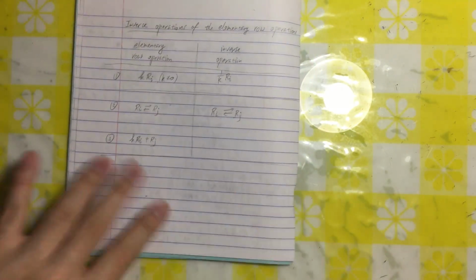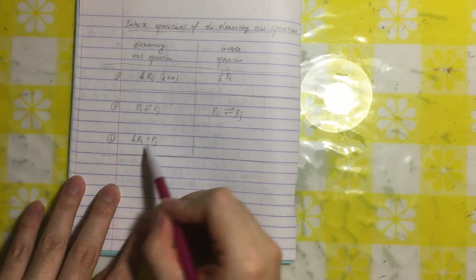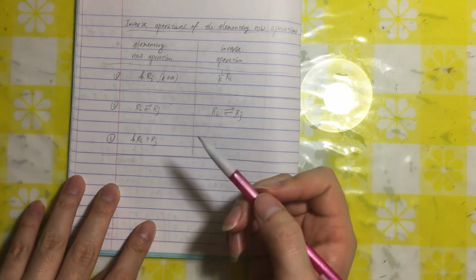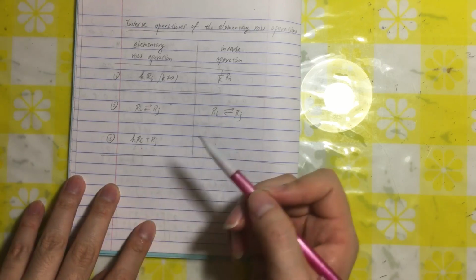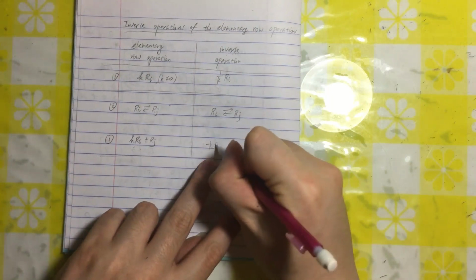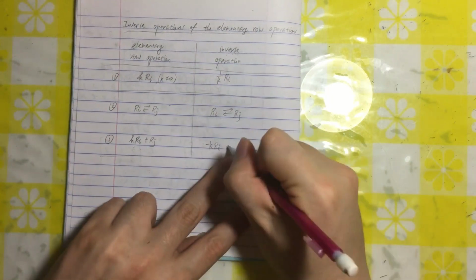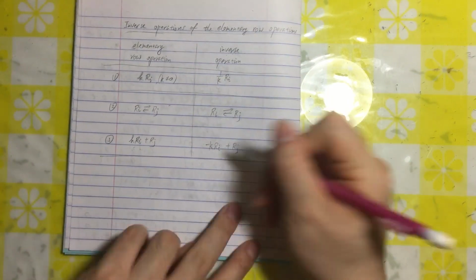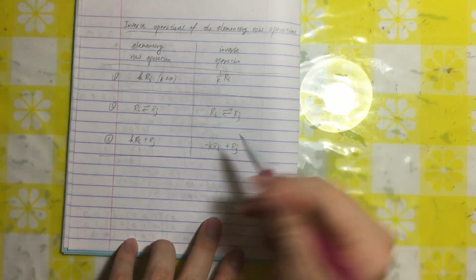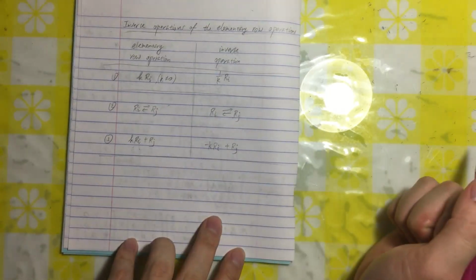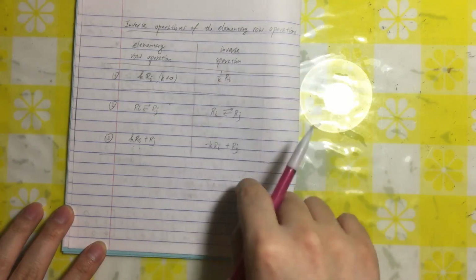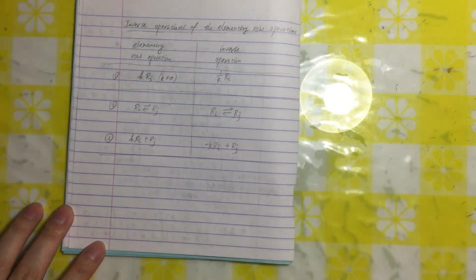So in general, when we have k times row i plus row j, the opposite operation is I take -k times row i, then plus row j. Take negative k times row i plus row j. That's the opposite operation of this. Those are inverse operations of these three elementary row operations.